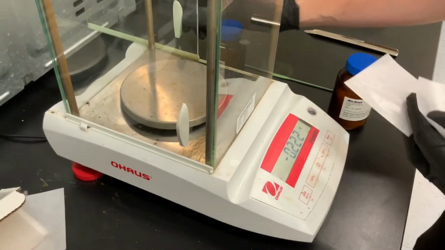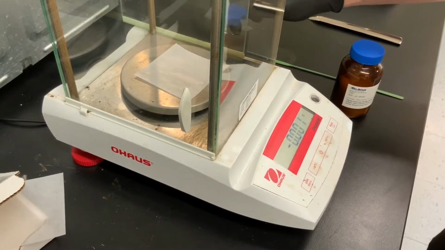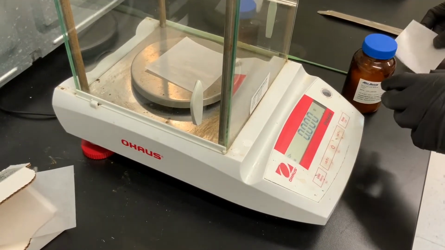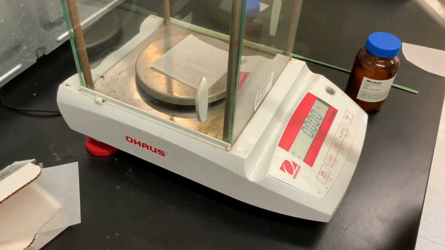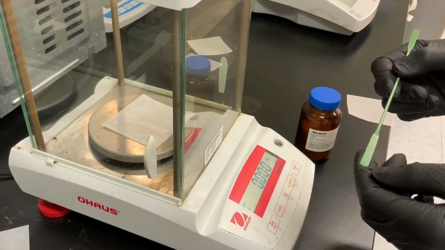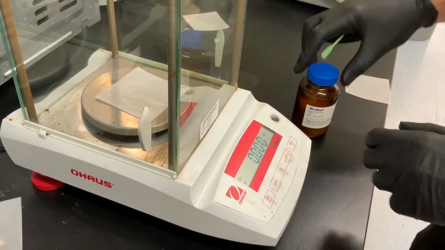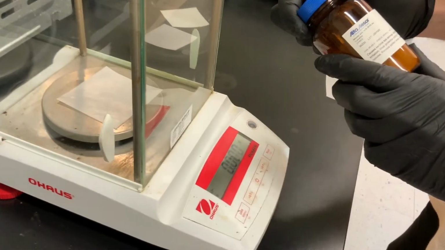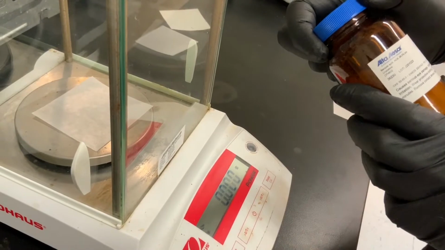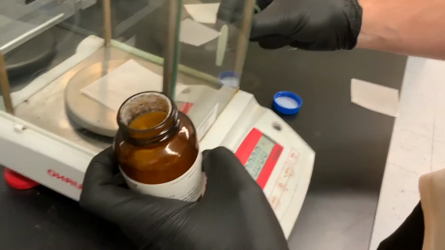And so we're going to put down a piece of weighing paper on the plate of our analytical balance. We're then going to tare the balance, and we can either use a spatula or this Teflon-coated micro spatula. And so I'm actually going to bend it a little bit so I can pick some up. And so here's benzoic acid, 99.5% minimum, sold by Alfa Aesar. And there's 100 grams in here, so we should be good.